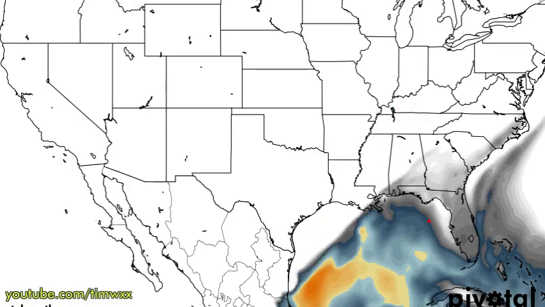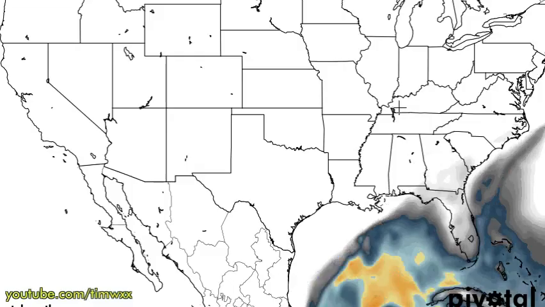And we just don't quite get it. Best we can do for CAPE up in the Alabama, Georgia area is about 250 at best, so that doesn't look too bad.